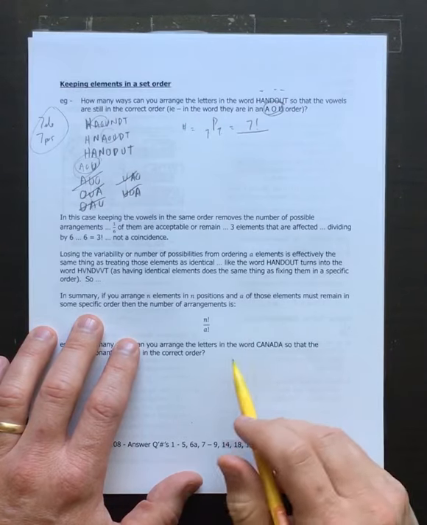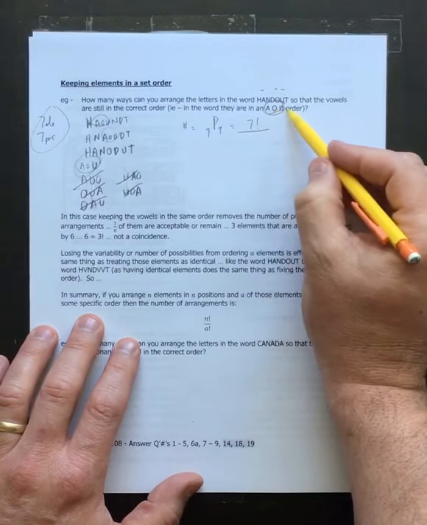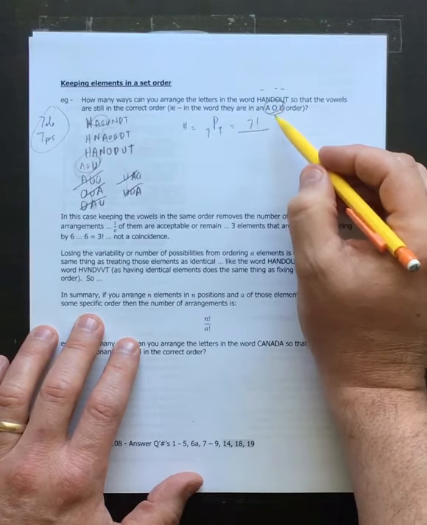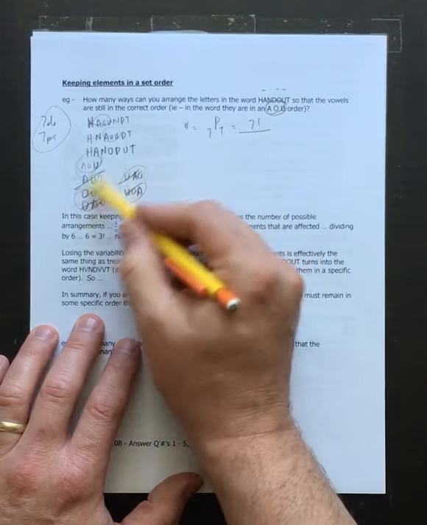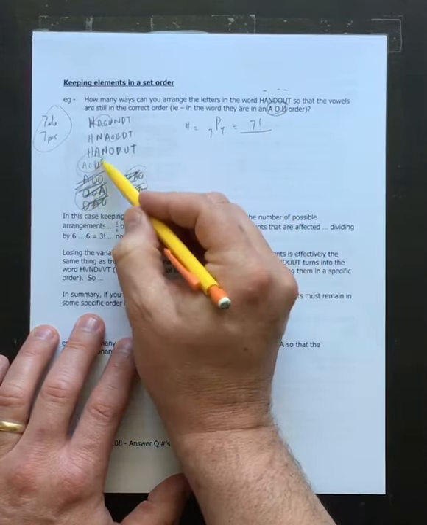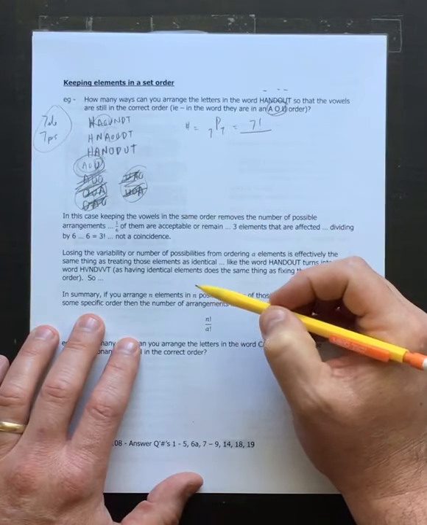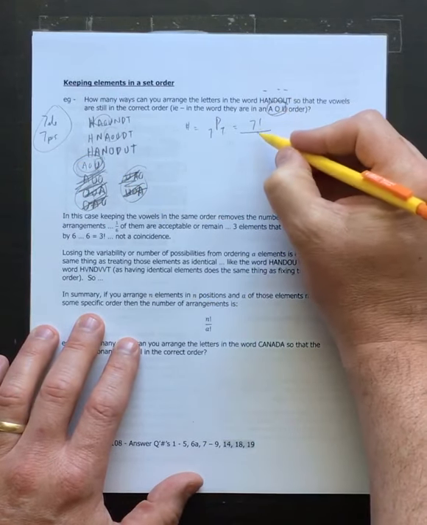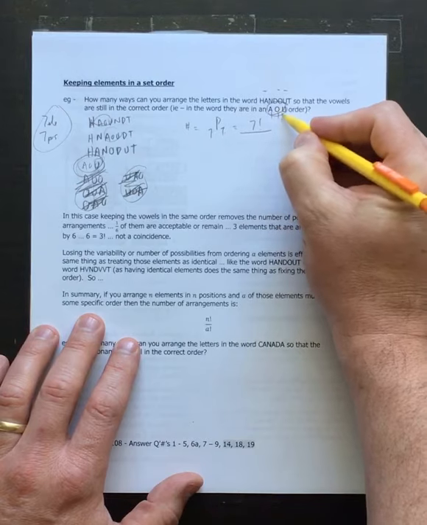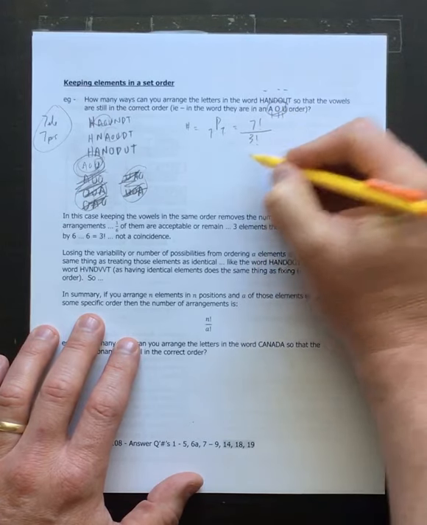Now, there's a correction factor here, because we could have AOU, we could have AUO, and all those different situations, but we can't have any of these. These are now gone. So of those 6 possibilities, we only have 1. So what do we do? We divide by those 6 possibilities. Or, because there's 3 elements, we divide by 3 factorial.